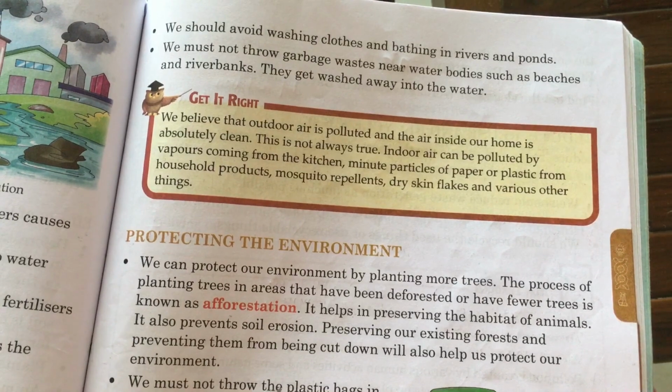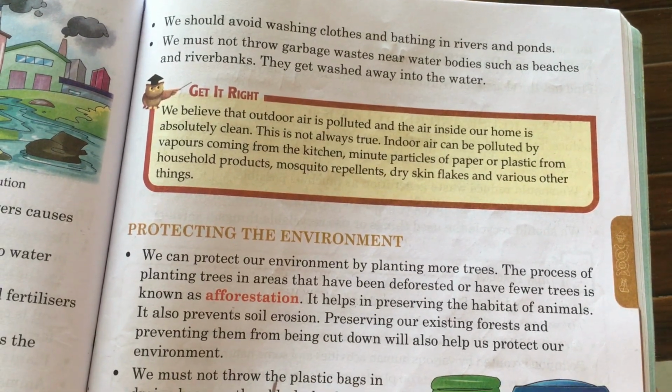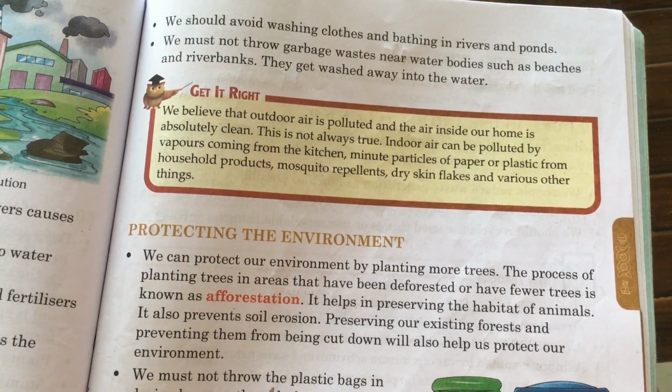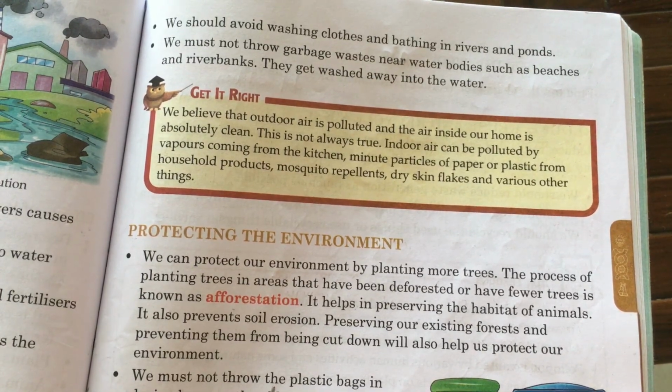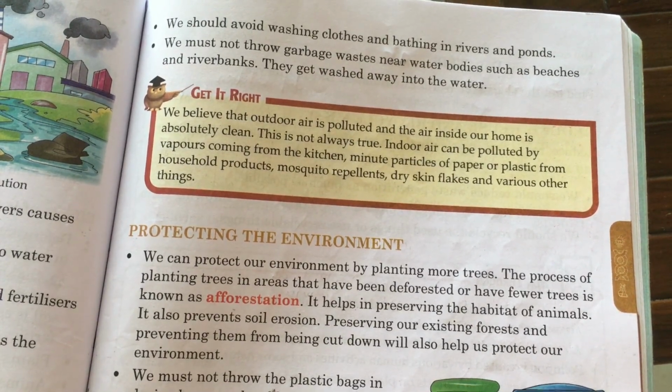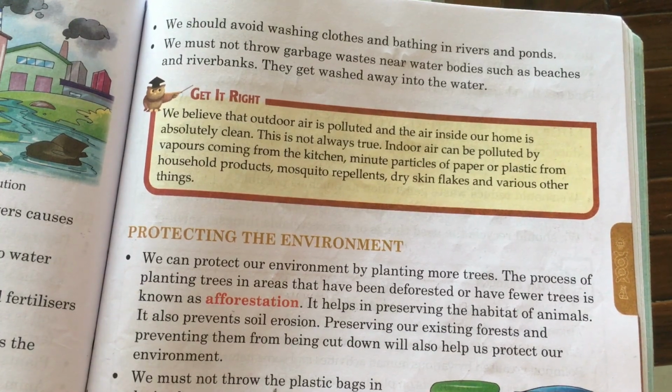We should avoid washing clothes and bathing in rivers and ponds. We must not throw garbage wastes near water bodies such as beaches and riverbanks. They get washed away into the water.